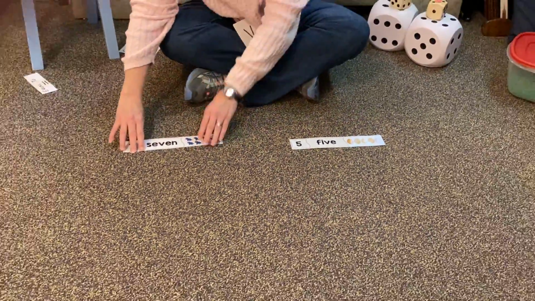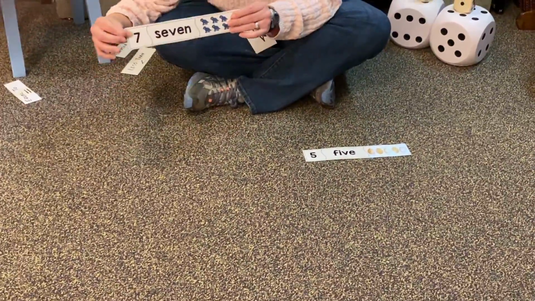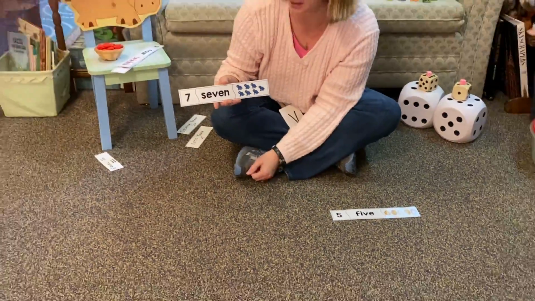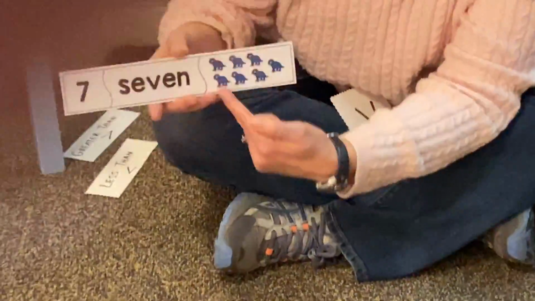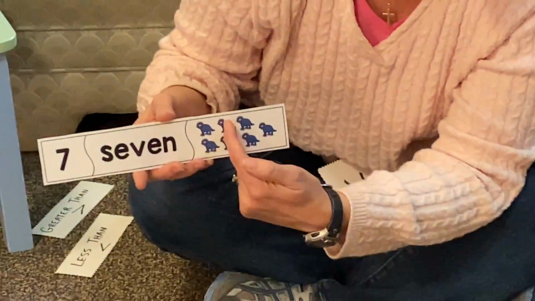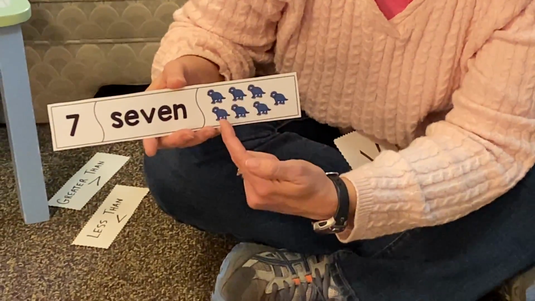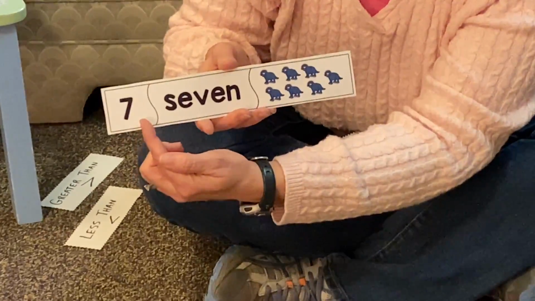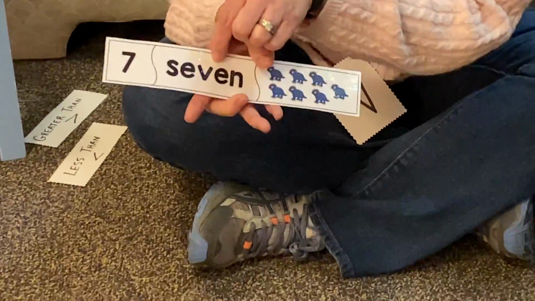Let's find out what these numbers are. Do you recognize this one, boys and girls? You've seen this number before. It starts with an S, but let's count and find out what number that is. I'm going to count my top row and then my bottom row. 1, 2, 3, 4, 5, 6, 7. Making this number 7. And this word says 7.